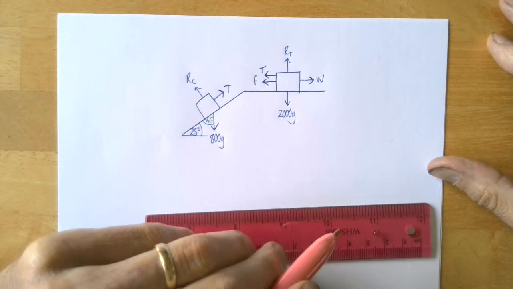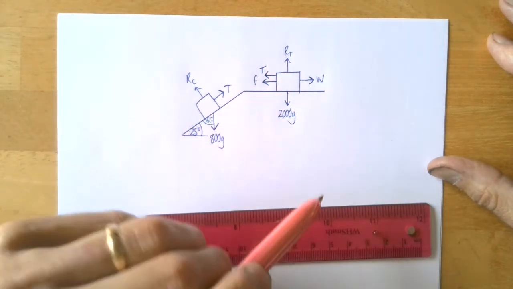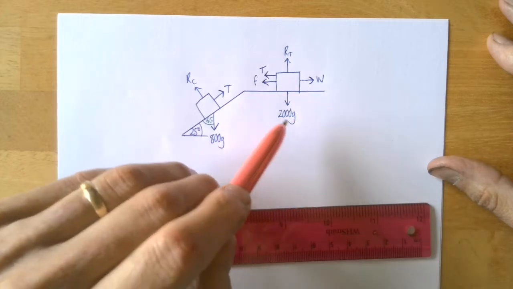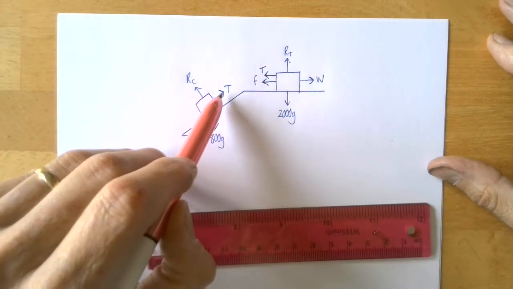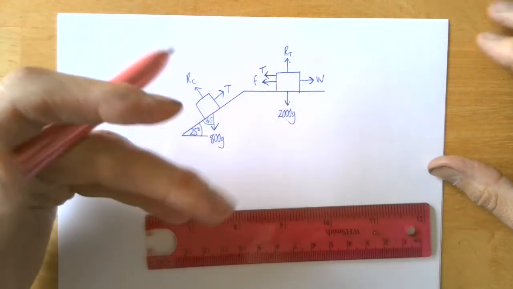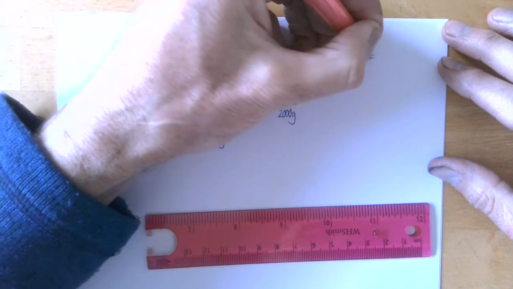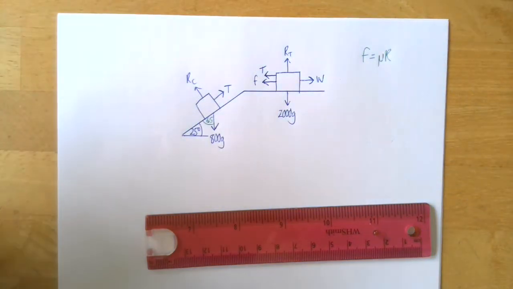A lot more forces going on here. I've got the reaction force and the weight. I've got the driving force of the engine. I've got the tension from the rope, which of course will be the same as the tension here, and I've also got friction, and because it is moving, friction has already reached its maximum value, so I know that F is equal to mu R, and I know what mu is.